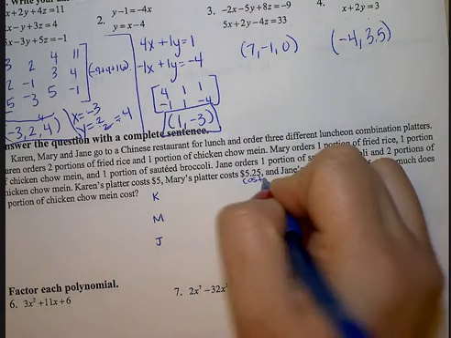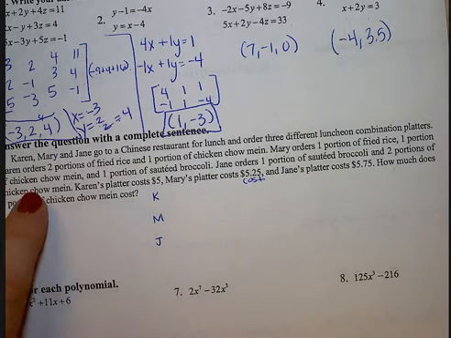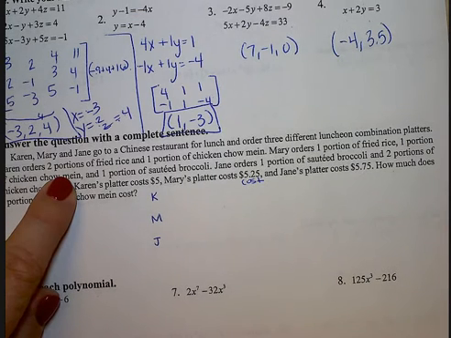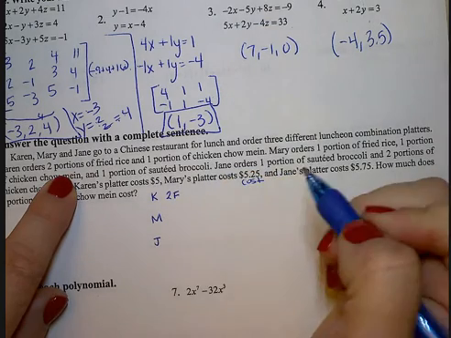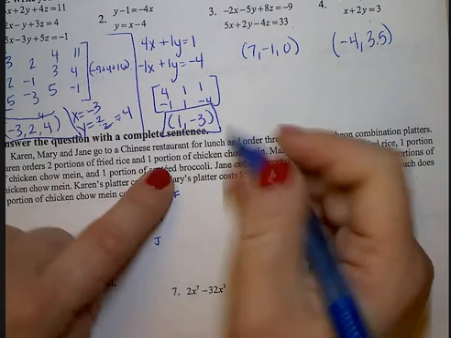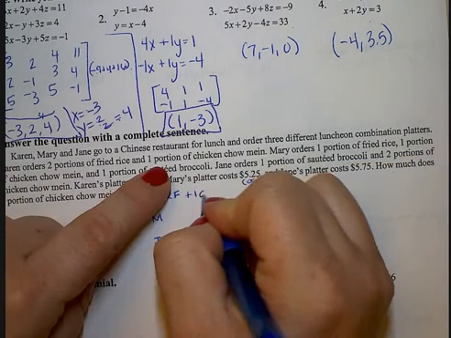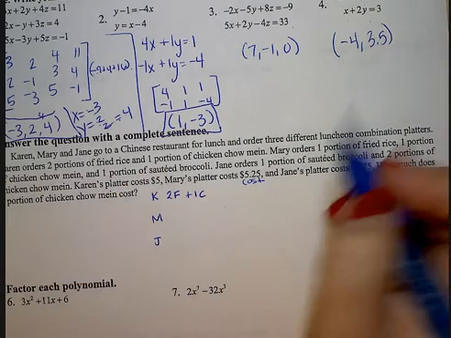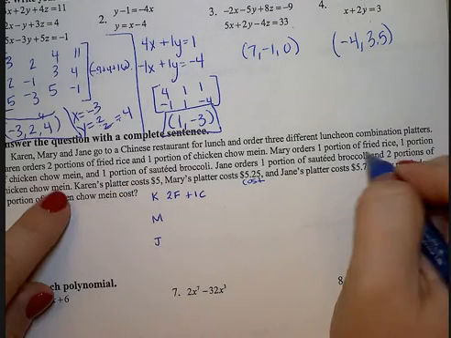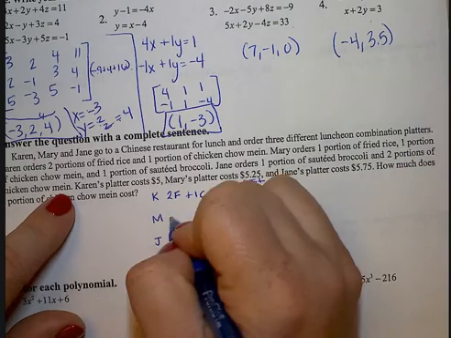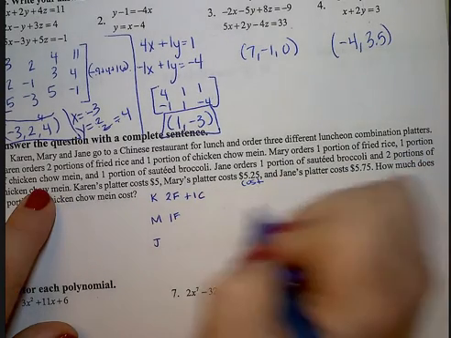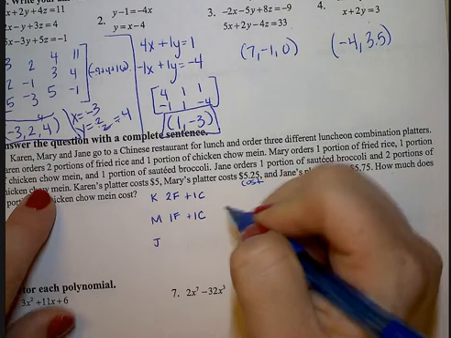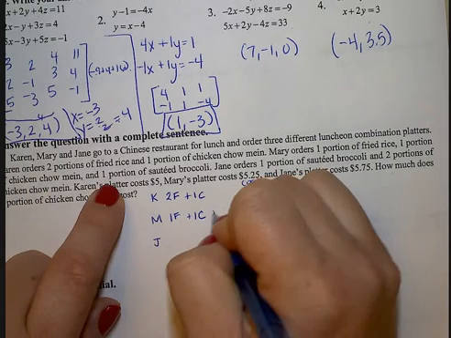Okay, so Karen orders 2 portions of fried rice, 1 portion of chicken. Mary orders 1 portion of fried rice, 1 portion of the chicken, and 1 portion of the sauteed broccoli.